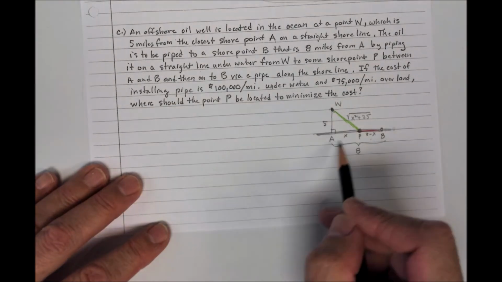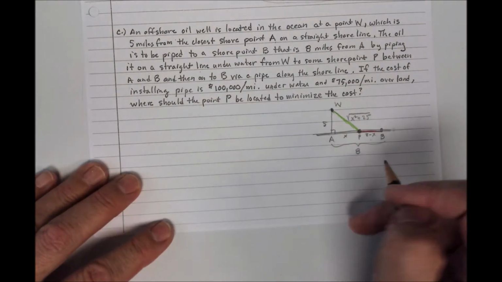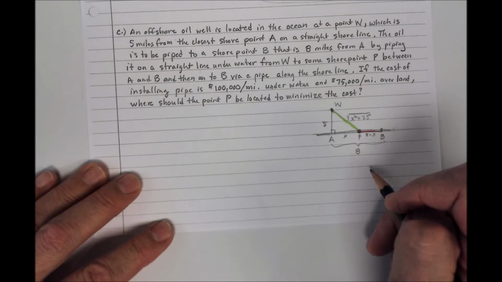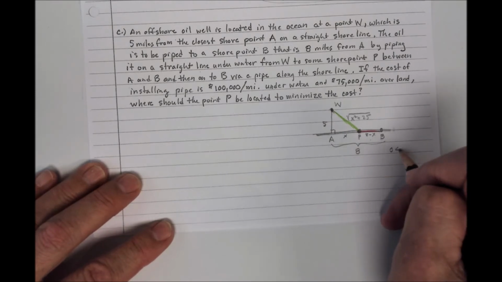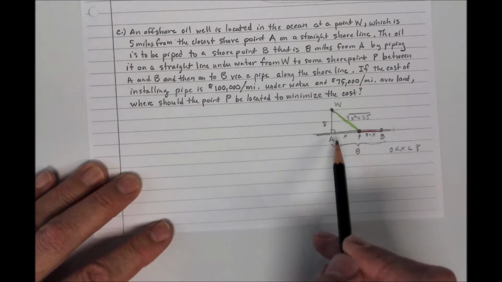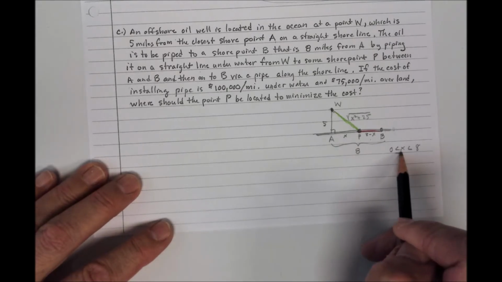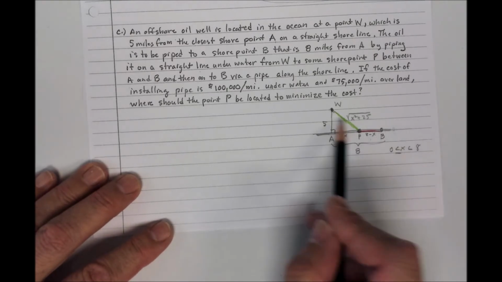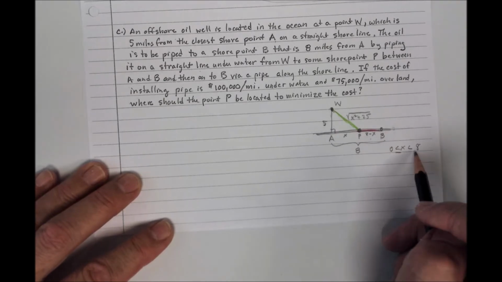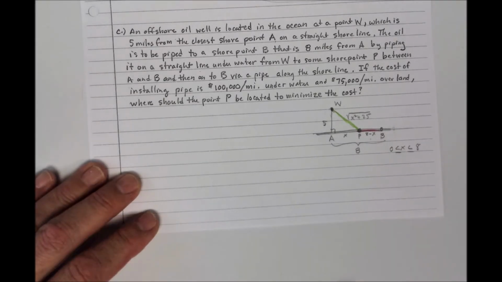Now what do we have for restrictions on x? Well, x, I'm going to guess here, would be between 0 and 8. Now I guess it could equal point A if it came straight across, so I'll put the equal to it. It could be equal to point B if they go straight underwater. So we'll make that my domain here, between 0 and 8 inclusive.